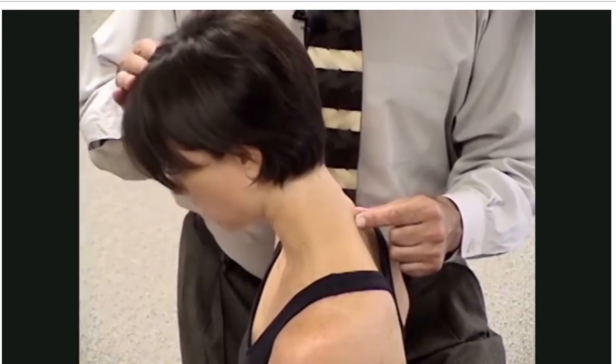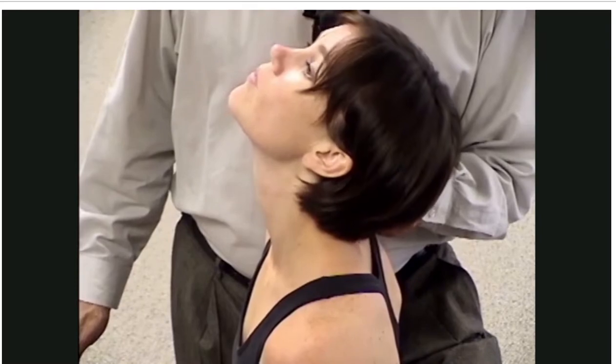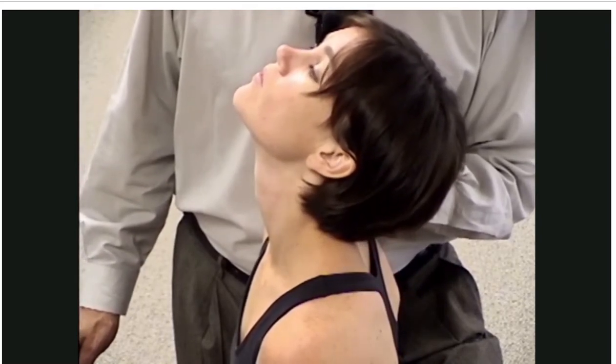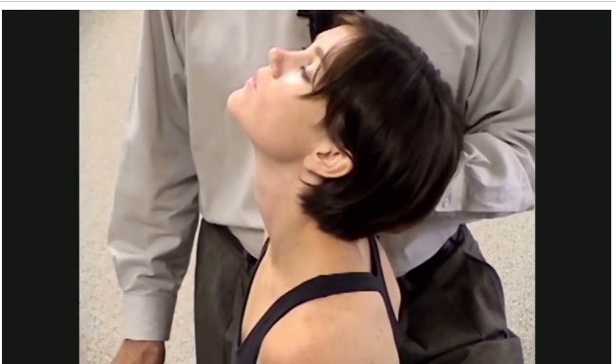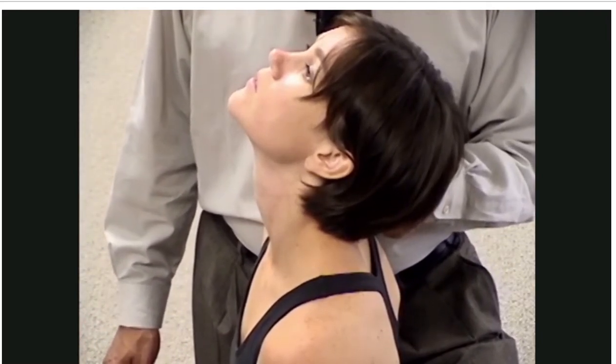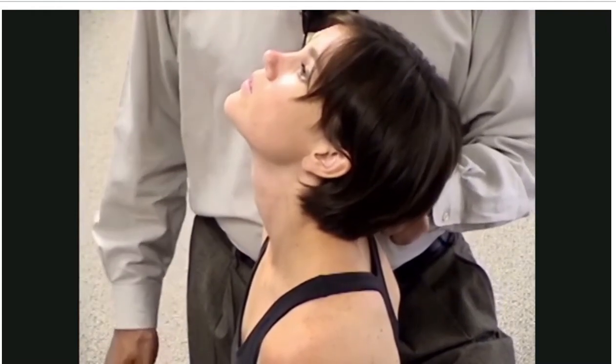Now we have the patient extend, and again, monitoring the spinous process of C7 and T1, and when C7 starts to move over T1, we ask the patient to stop, and again, backward bending should be a regional range of 45 to 90 degrees according to our PCOM criteria, and back to neutral.